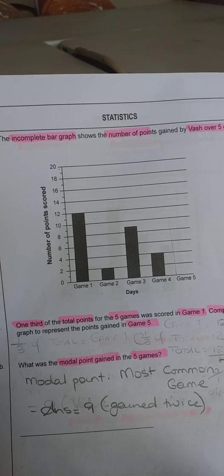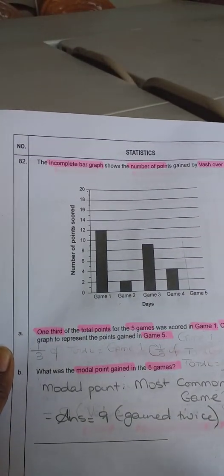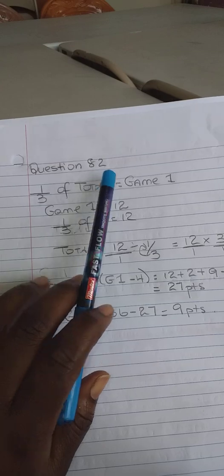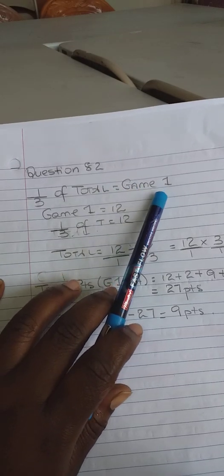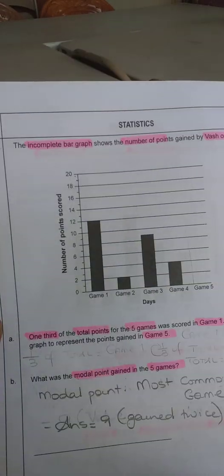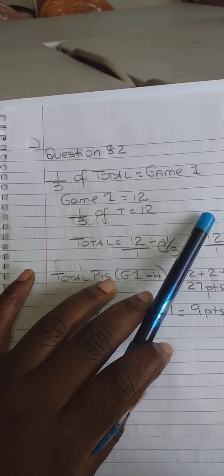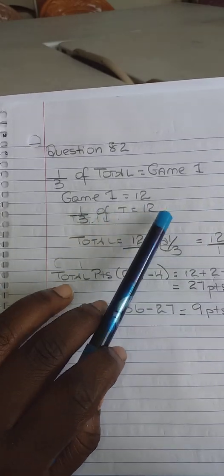So now I didn't have space to work out this question, so I did it on paper, right? So they said 1/3 of the total is equal to game 1. And from the bar graph, the points for game 1 were 12, right? So 1/3 of the total number of points is equal to game 1. So 1/3 of the total is equal to 12.